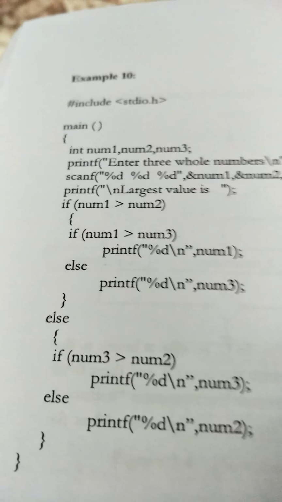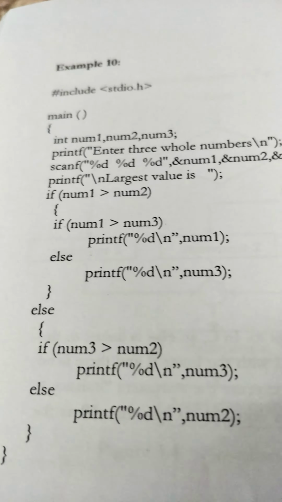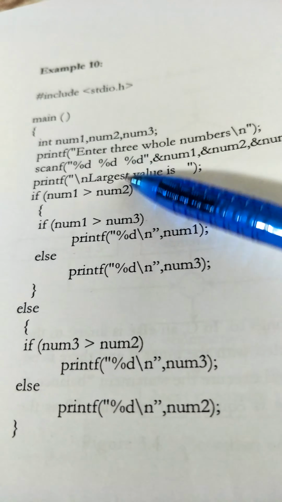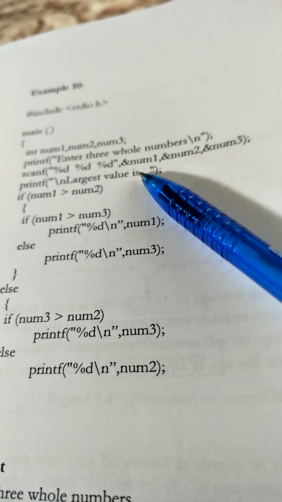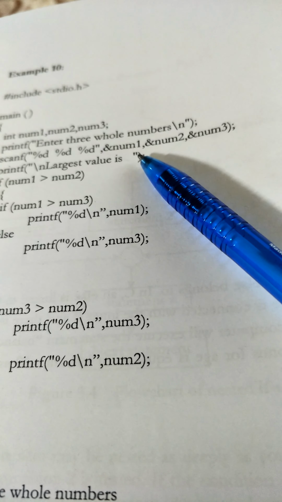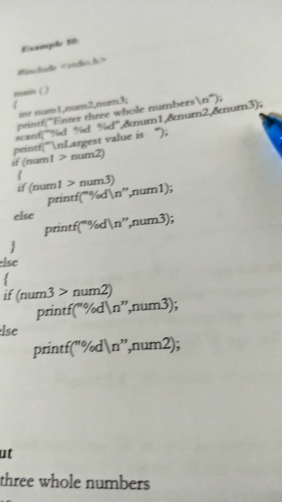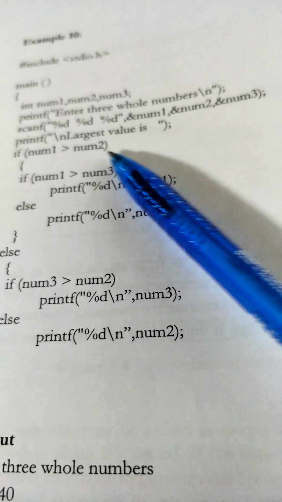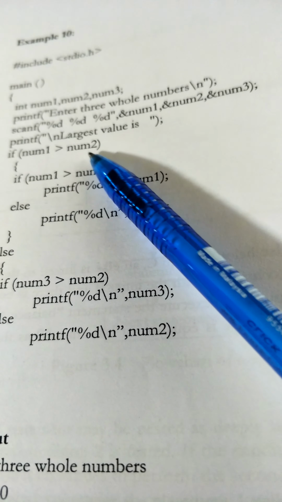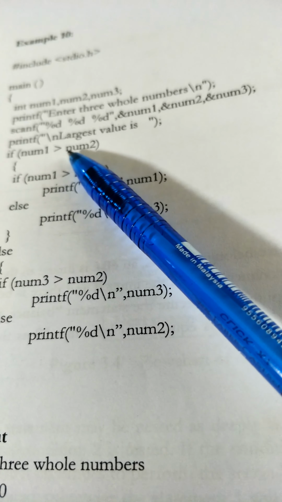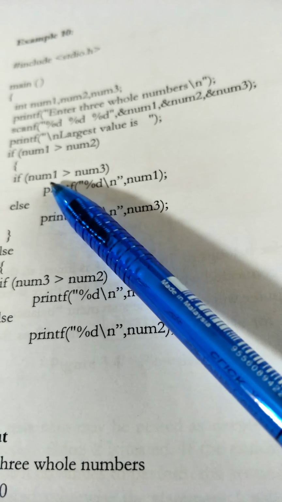Then the next example is a different example, for the nested if. We input three integer numbers, num1, num2 and num3. If num1 is greater than num2, and that statement is true, then it goes to the next statement.